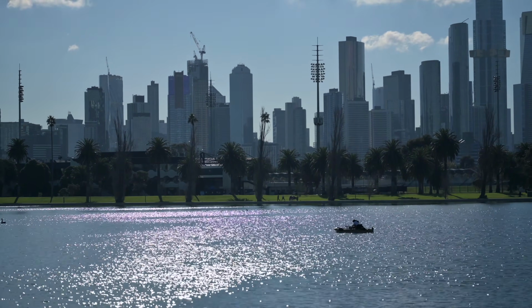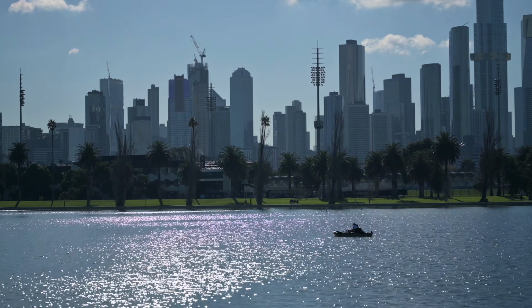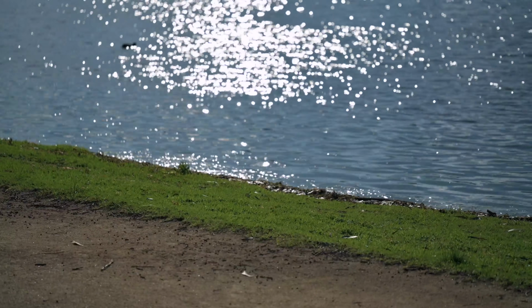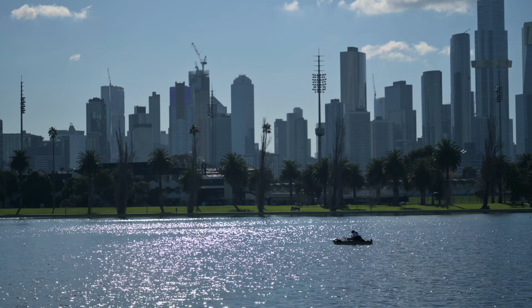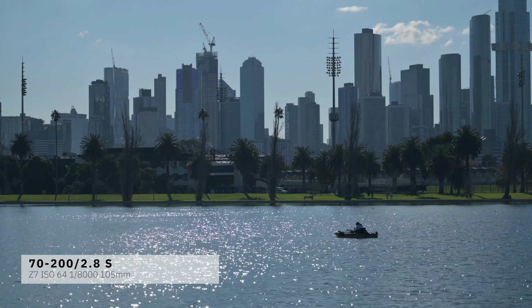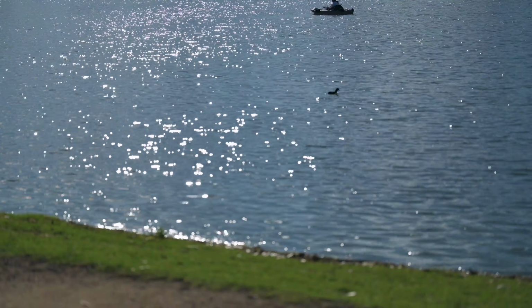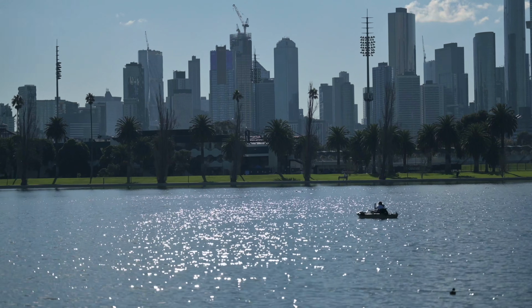Okay, this is handheld. We are at 1/8000th of a second at 2.8, 100 ISO on the Z6 II on the 105. And close. And far. Yeah, it's fast. Okay, so we now have the 70-200 at 105, 1/8000th of a second, 2.8, 100 ISO on the Z6 II. And we will go between the foreground. Very smooth, very fast.